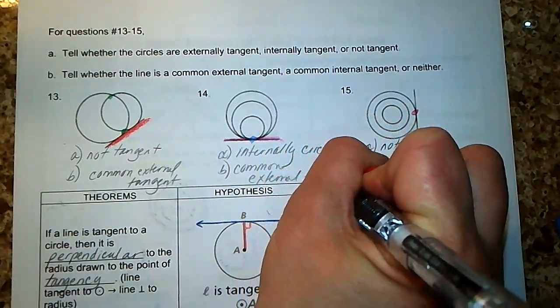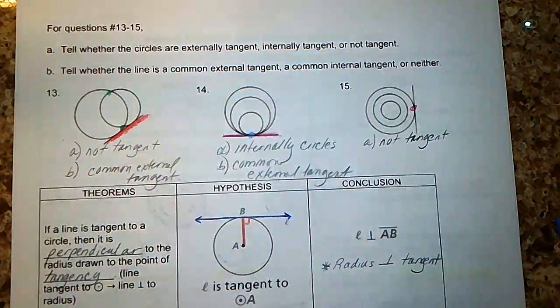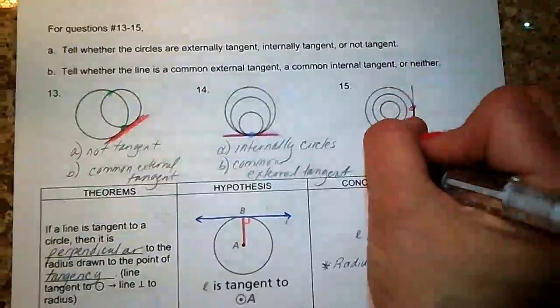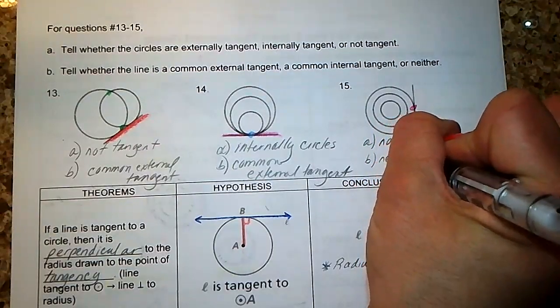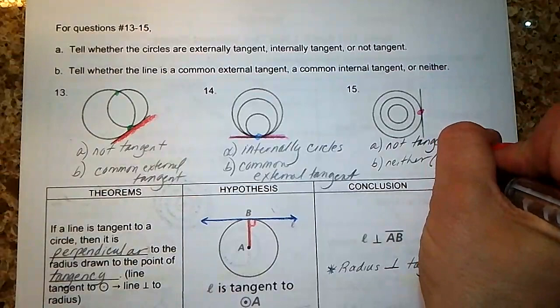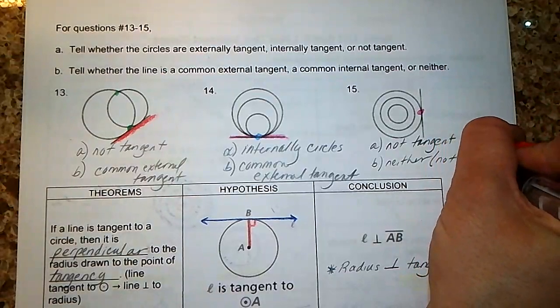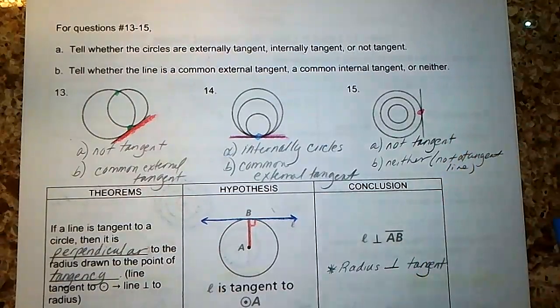It's another common external tangent. Internal would be, again, crossing somehow in between the two. And the last one, that line is not tangent to all of them. So once again, it's neither. It's neither a common internal nor a common external. Neither. Not a tangent line. Not a tangent line. Okay.